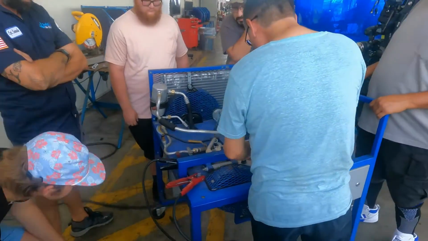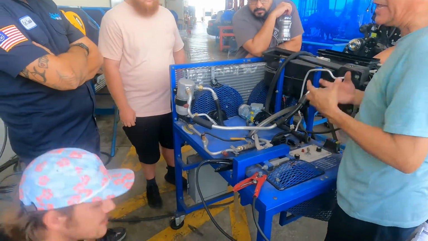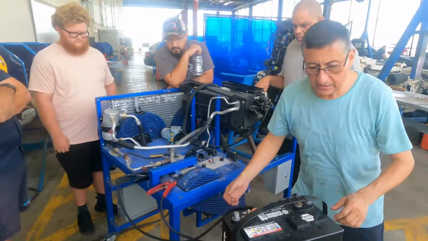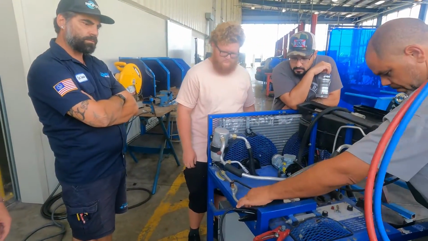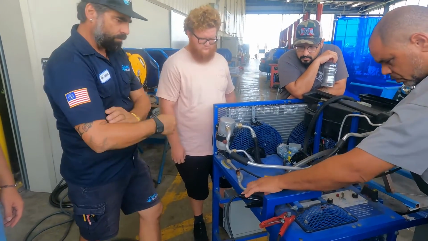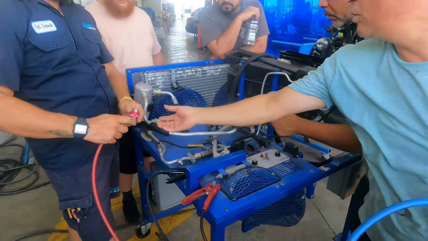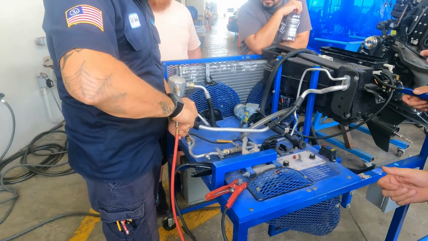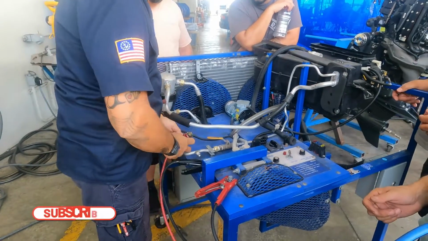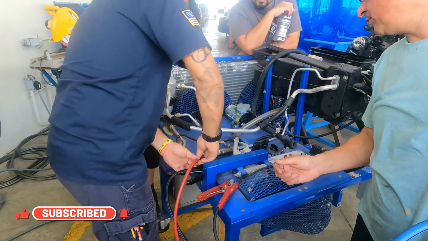Where you connect normally the gauge. The gauge, guys. This is the high pressure. Okay, Leo, connect the high pressure. Open that one. It's automotive. Push quickly.